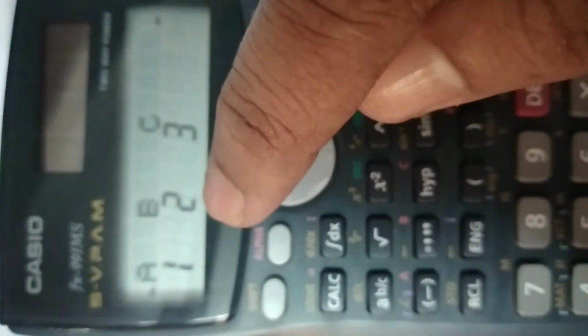Similarly, if you want to get the value of B, you have to operate shift, and again go for S variance, that is shift 2. And then you will have the values here, X bar, sigma X. Go to the right arrow mark. Then B is available at 2. So go to 2 is equal to, B is equal to minus 1.07. So I am writing here the b value. B is equal to minus 1.07. This is the value of b.